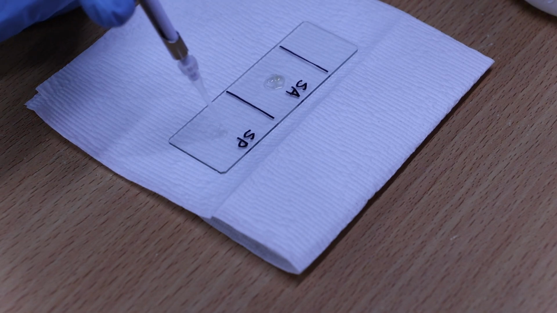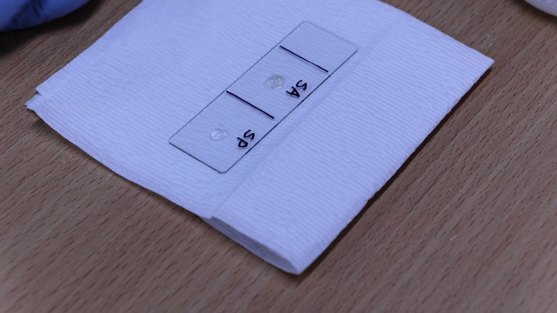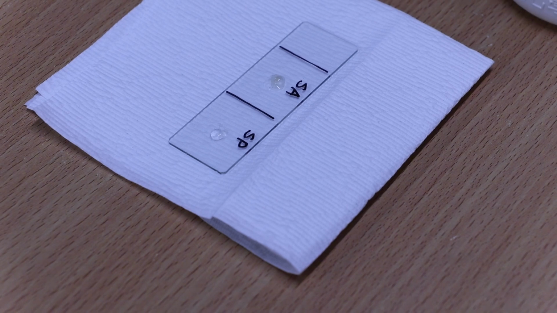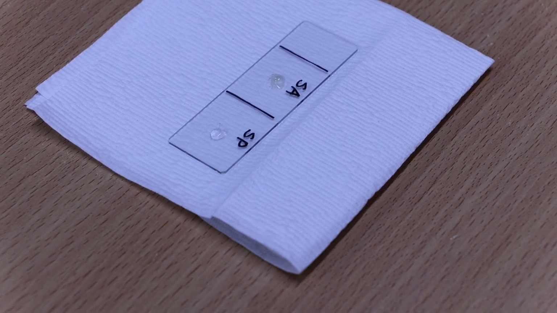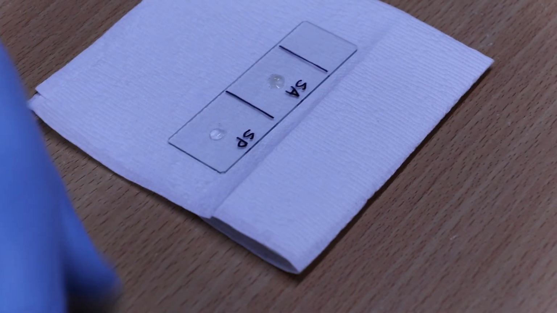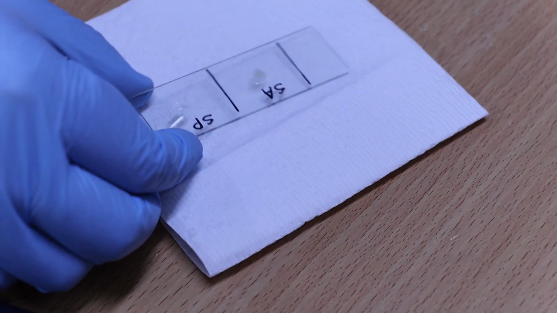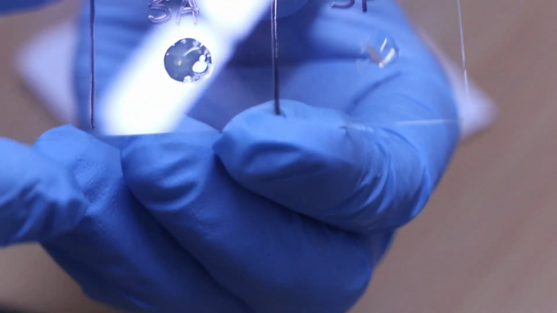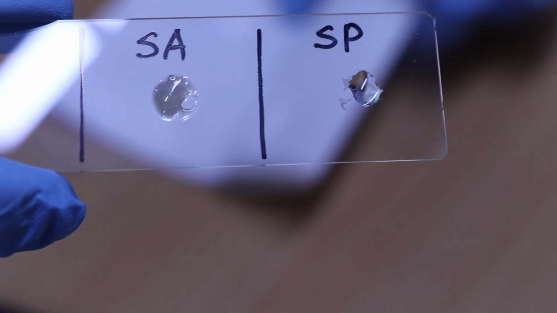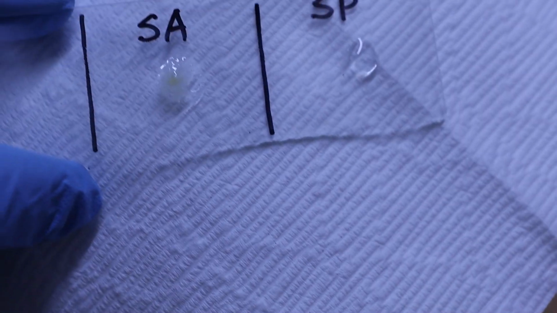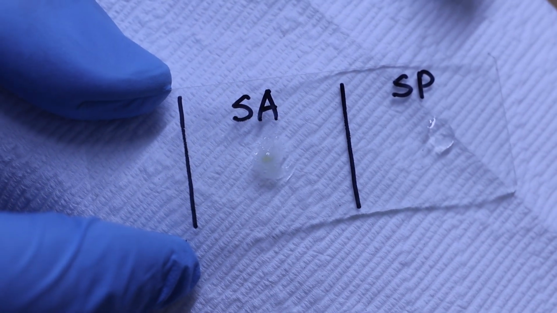Yeah, so the SA, the S. aureus, has bubbles, and the S. pyogenes has no bubbles. Let me give you a closer look. It's quite a clear result. Bubbles versus no bubbles. So here we go.